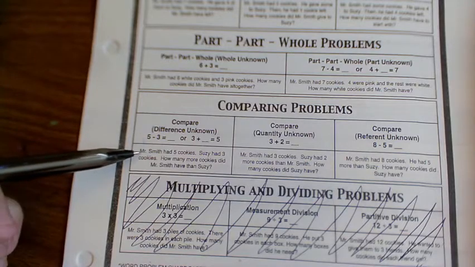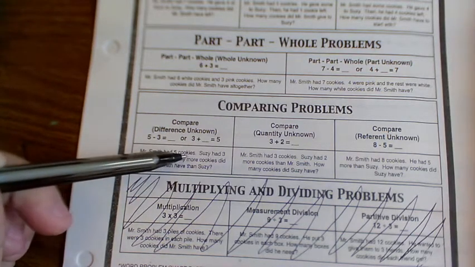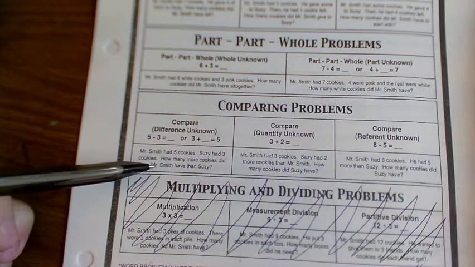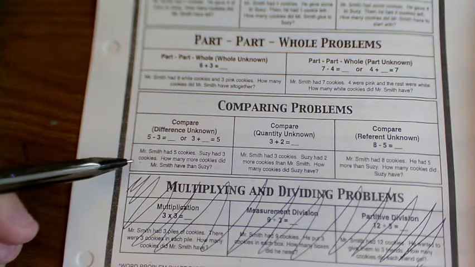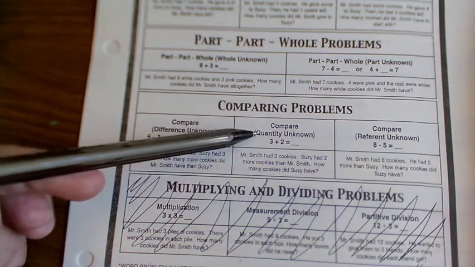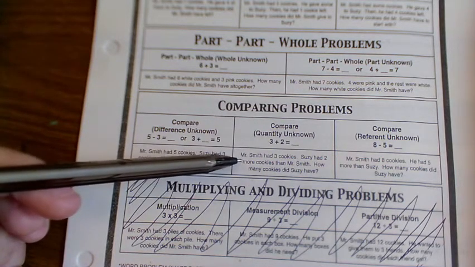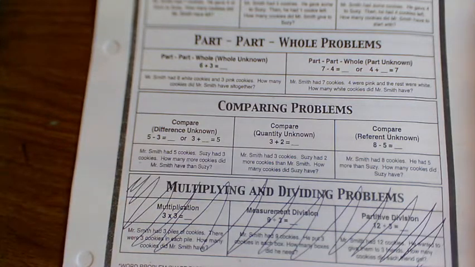So for example, Mr. Smith had 5 cookies, Susie had 3 cookies. How many more does Mr. Smith have than Susie? So he would have to have 2 more than her. For comparison, let's see, quantity unknown. So Mr. Smith had 3 cookies. Susie had 2 more than Mr. Smith. So how many cookies did Susie have?